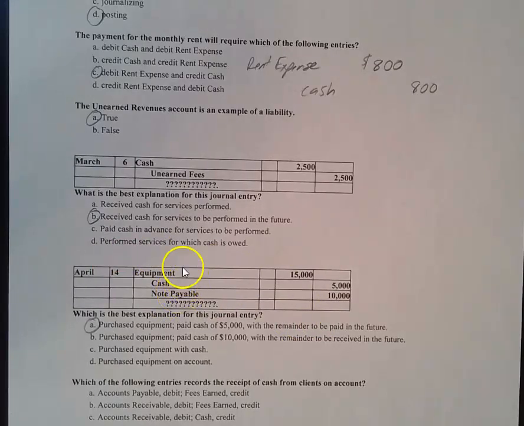If you can't pick out these correct answers, then guess what that means? It means that something has taken place and you don't know what it is. So we need to be able to identify what has taken place, or if I tell you what has taken place, you need to be able to show how that would be journalized.